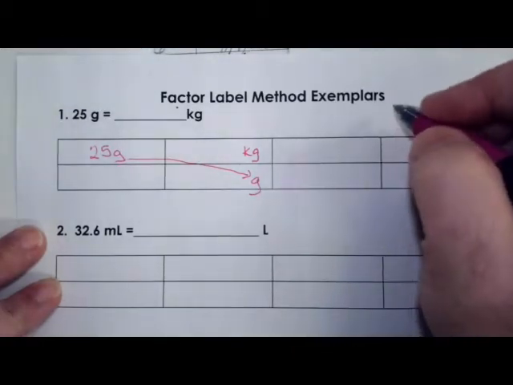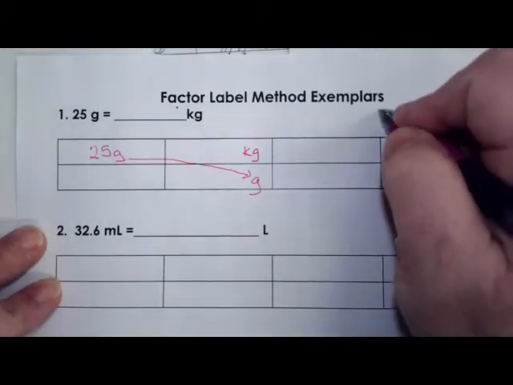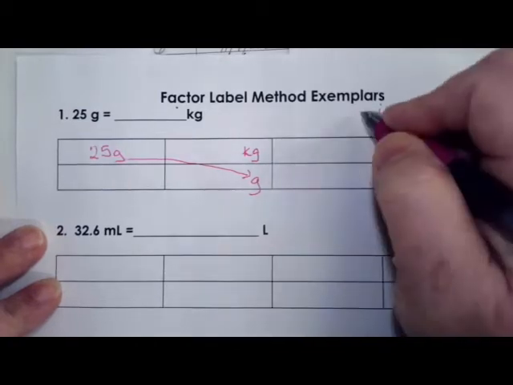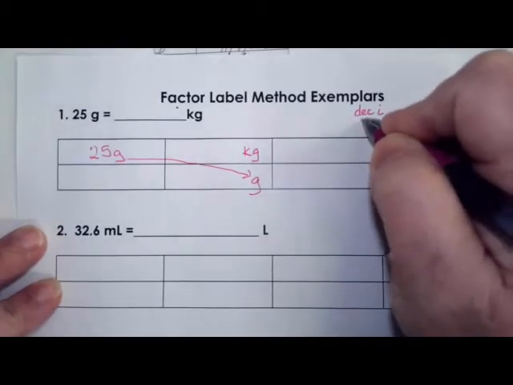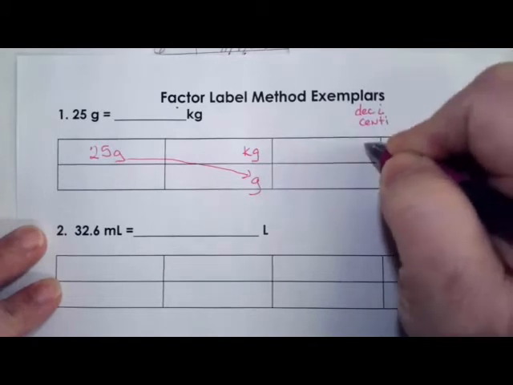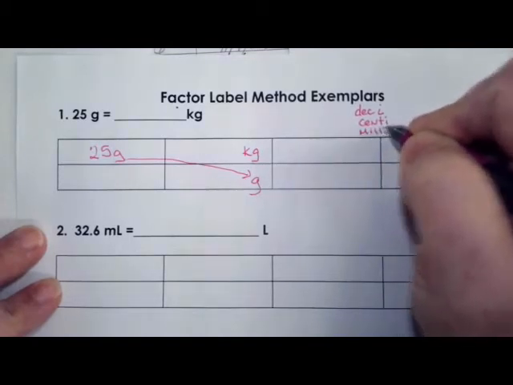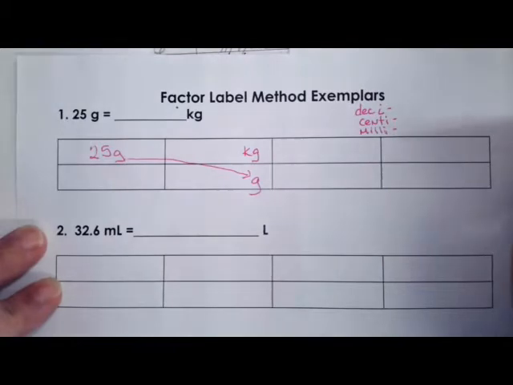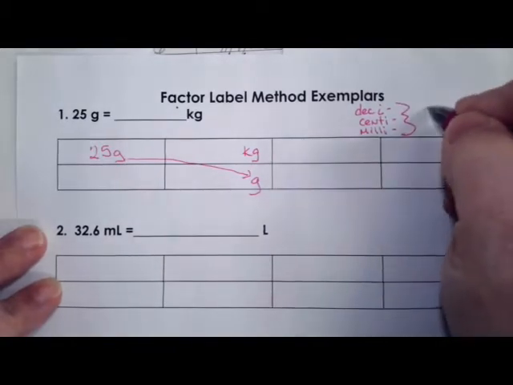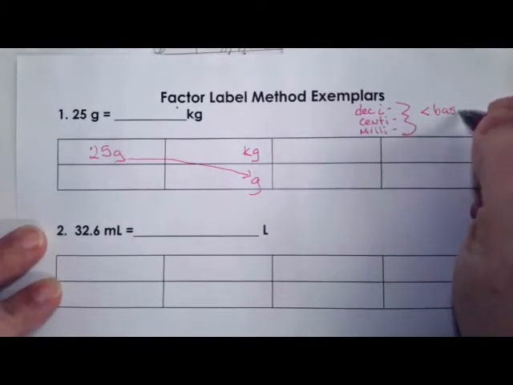Remember when I talked about the prefixes, all the prefixes that end in i, like deci, centi, and milli, there are other ones too, but we're only dealing with those two. Those are all less than the basic unit.